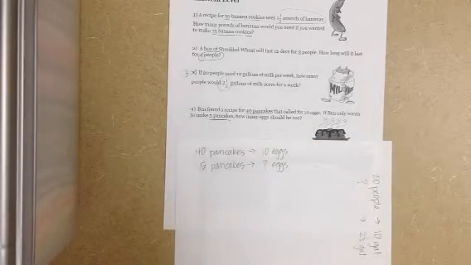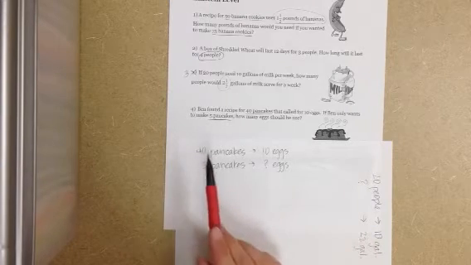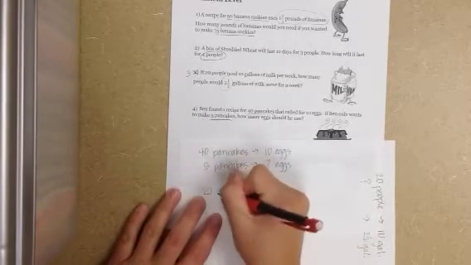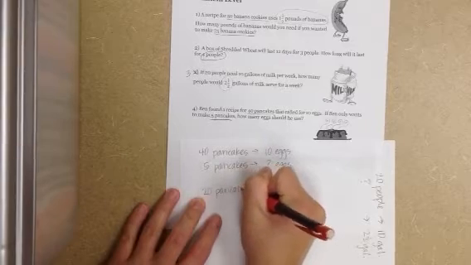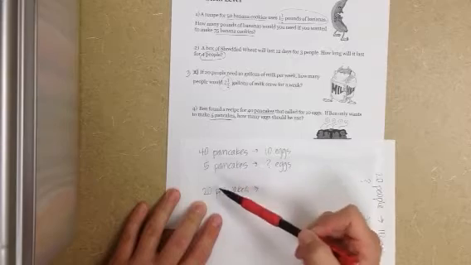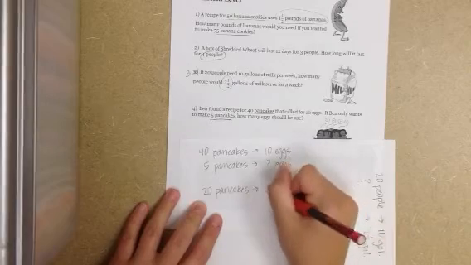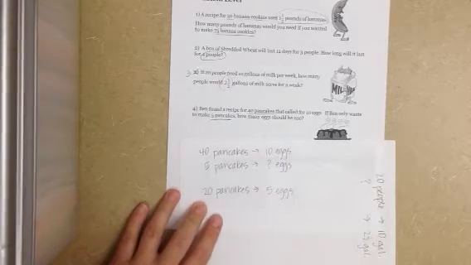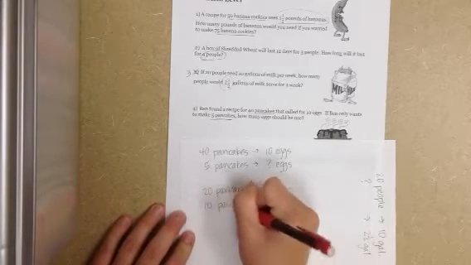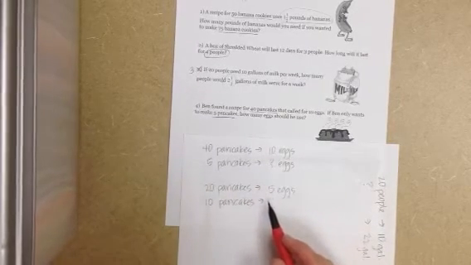All right, so one way to do this would be to start with my 40 pancakes and cut it in half. So if 40 pancakes need 10 eggs, 20 pancakes would need half as many eggs, right? Because half of 40 is 20, half of 10 is 5. So 5 eggs. Now, let's say I want to cut that in half again. 10 pancakes. Now I need to cut 5 in half.